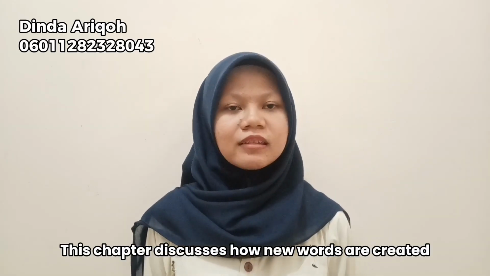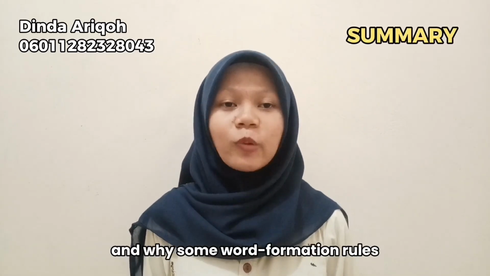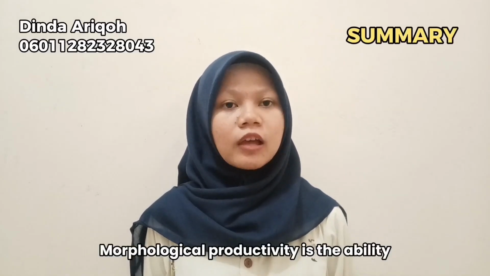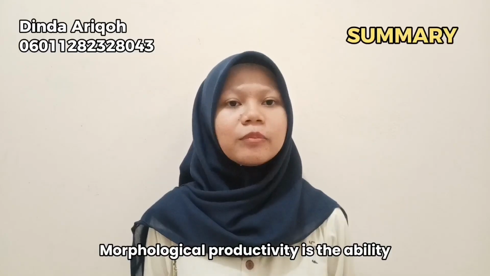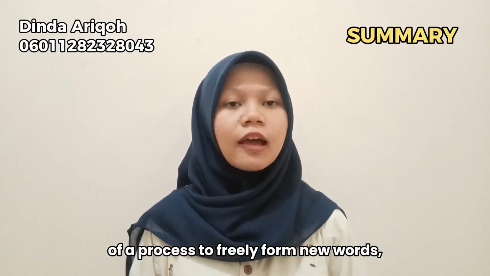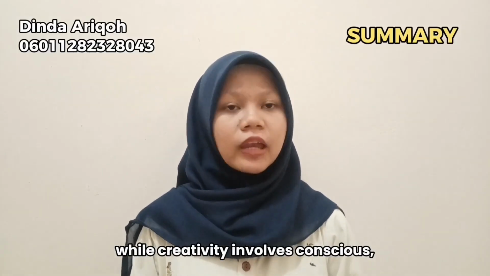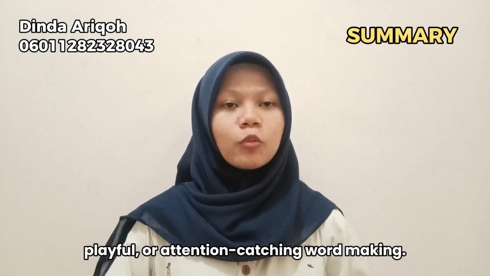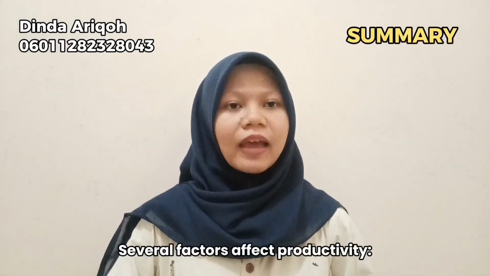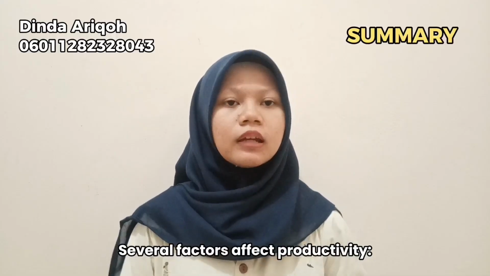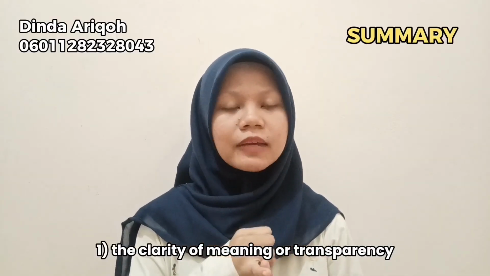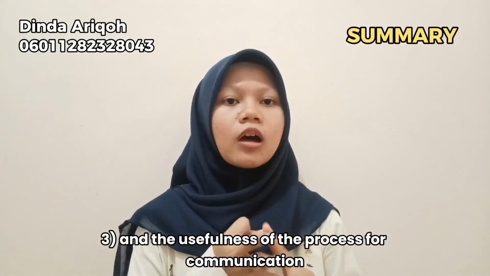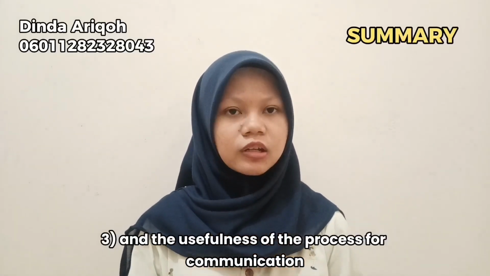This chapter discusses how new words are created and why some word formation rules are more active than others. Morphological productivity is the ability of a process to freely form new words, while creativity involves conscious, playful, or attention-catching word making. Several factors affect productivity: the clarity of meaning or transparency, the frequency of possible bases, and the usefulness of the process for communication.